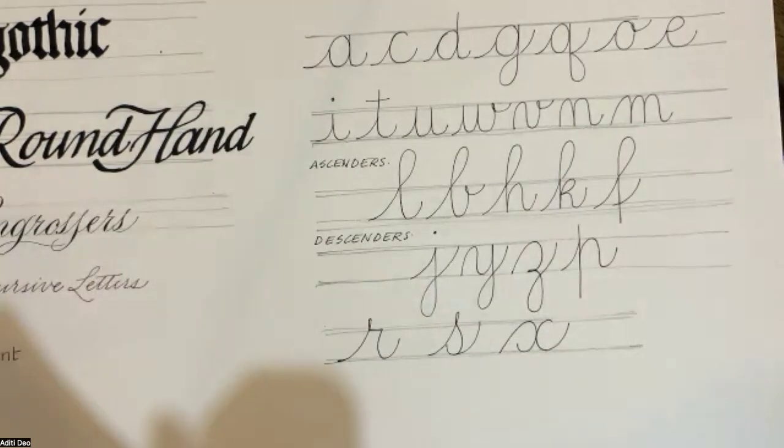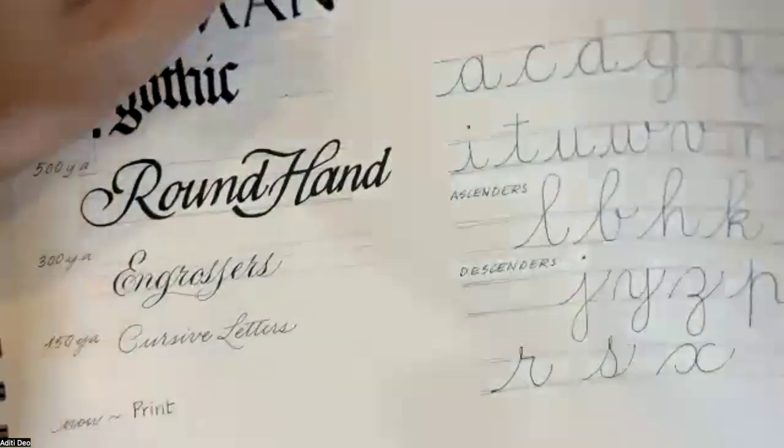Okay, so now that we have all these letters, you can take either a sheet of paper, or the back of this sheet, and try writing all the letters together. As a rule, whenever you're writing cursive or hand lettering, you should never write long sentences like the whole page.